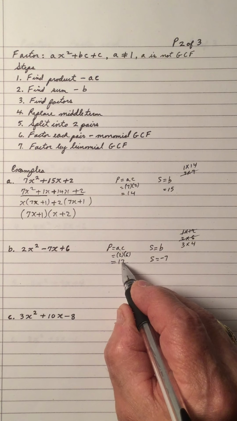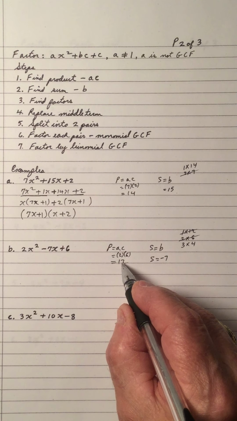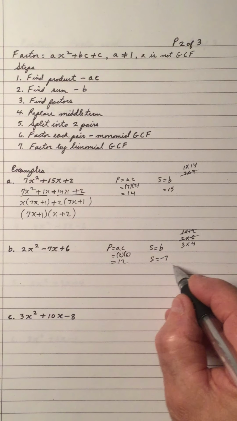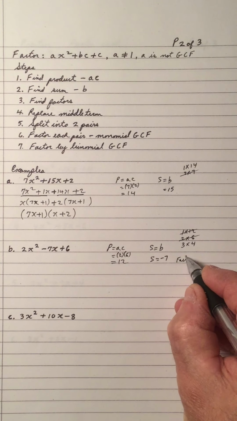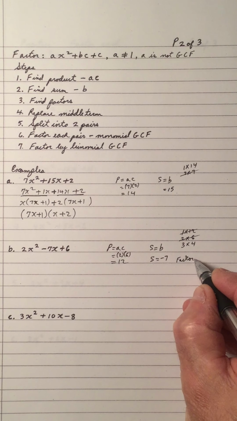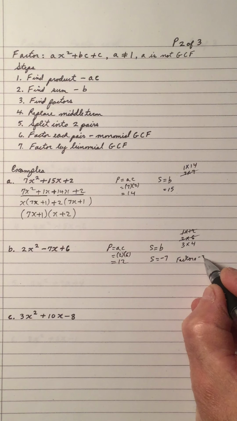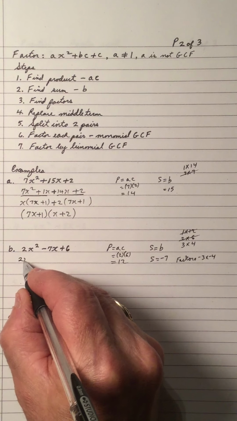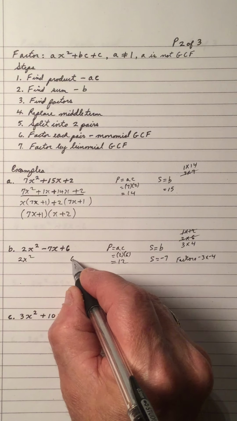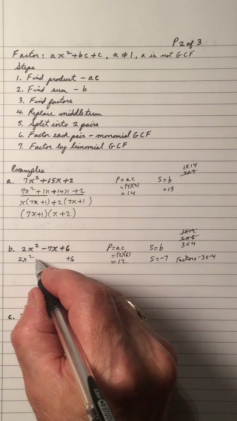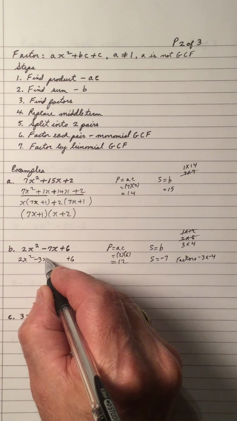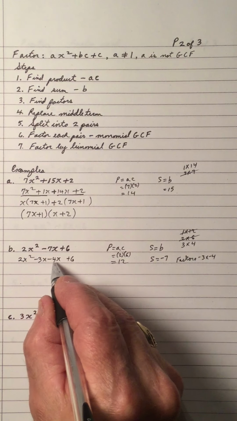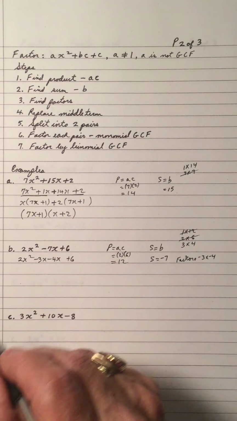So if I multiply to get positive 12 and I add to get a negative 7, it means the factors that we're going to use must be negative 3 times negative 4. So notice, split them. I have a negative 3, and I have to put an x with it, and I have negative 4x. If I add these together, I get negative 7x.